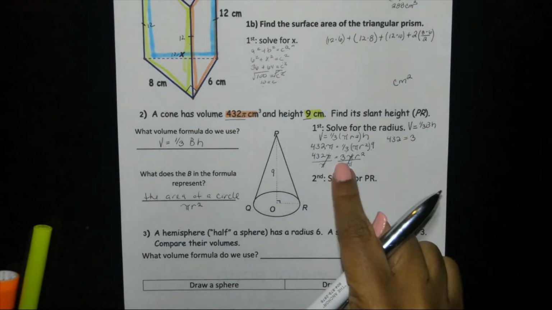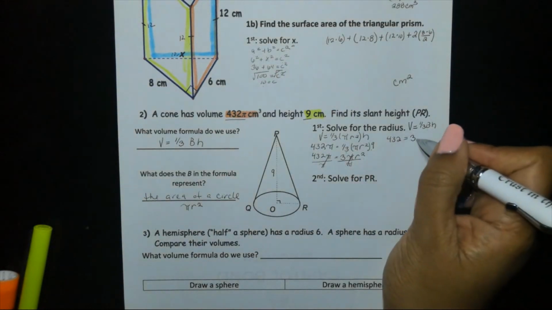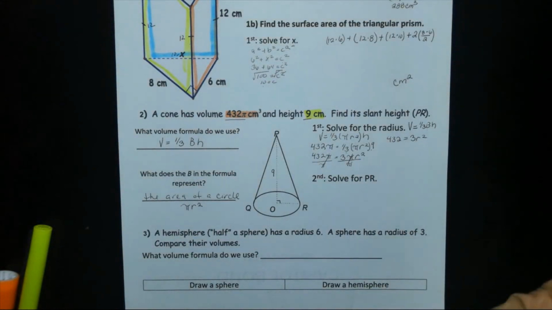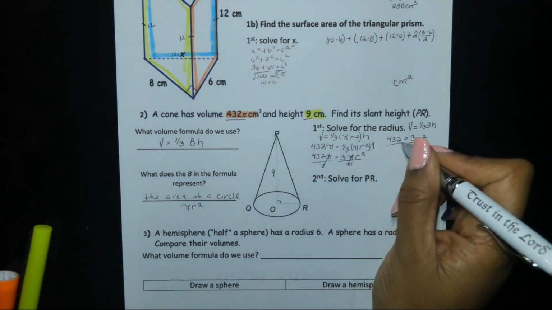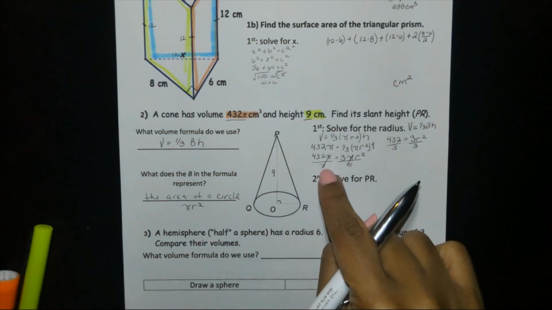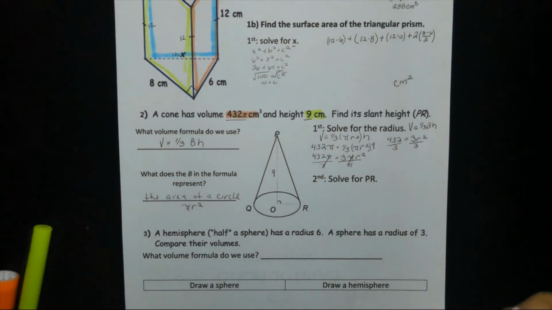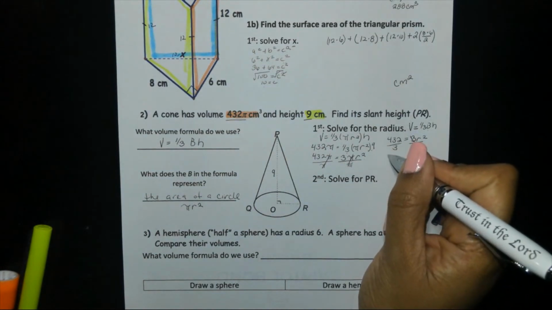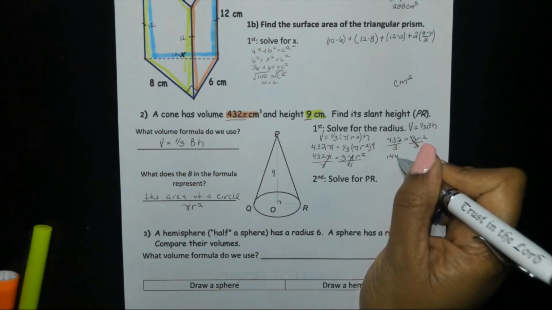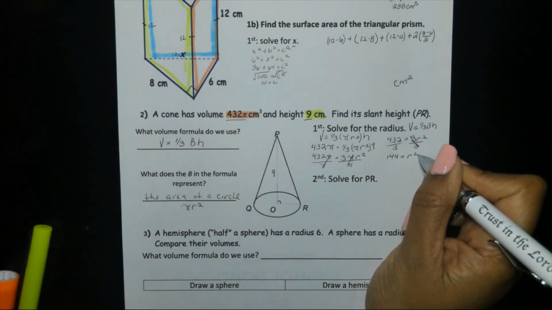And we know we're bringing the 3 and the r squared over. We're getting closer, so we're going to go ahead and get rid of the 3. Now, you probably noticed that you could have done that in this step as well, and that's absolutely correct. But you know that I'm going to show the steps. So we'll bring this down as our 144, and that's going to equal r squared.